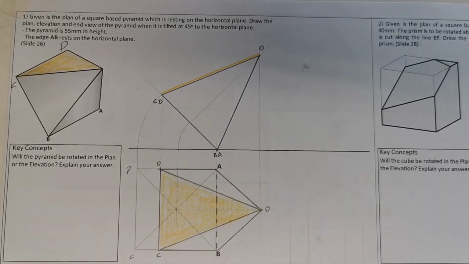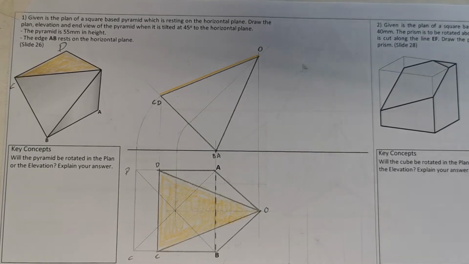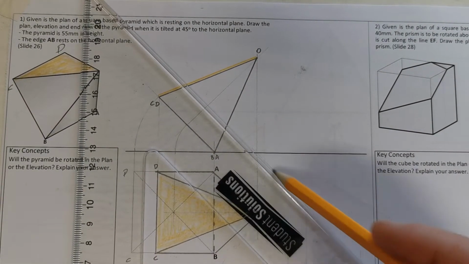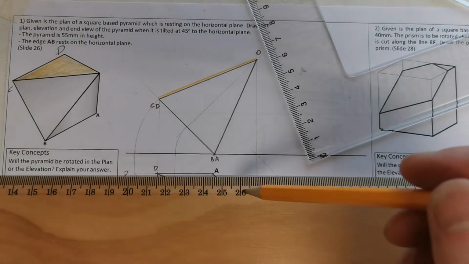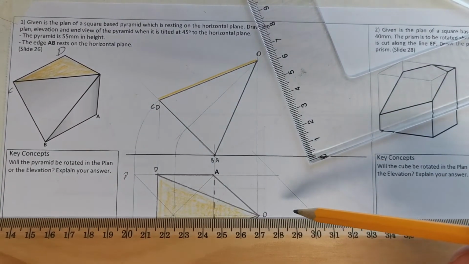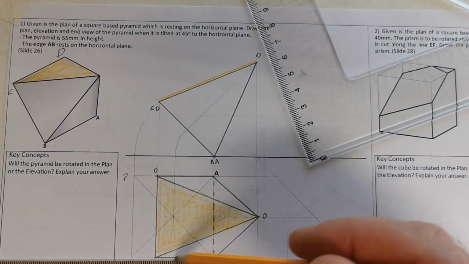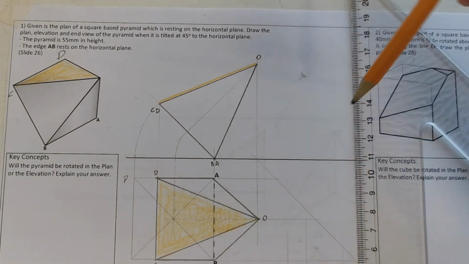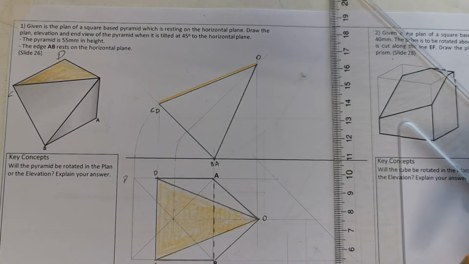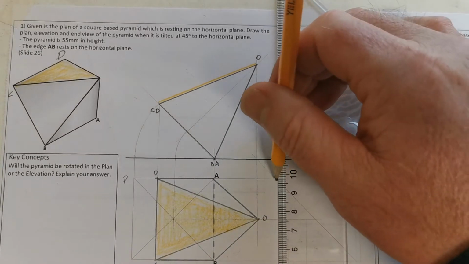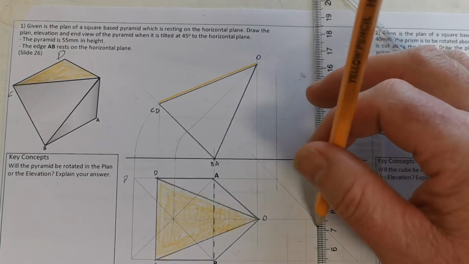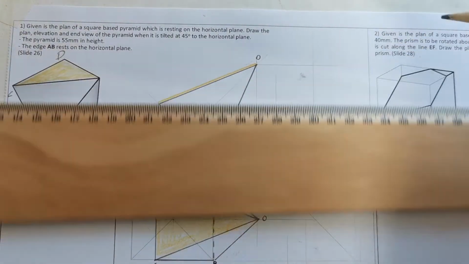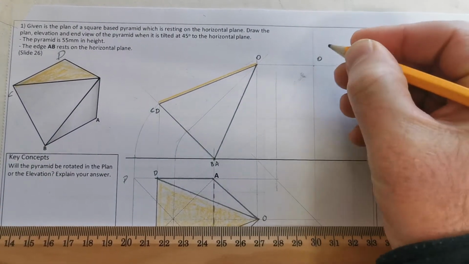Now I'm just going to go back up there to that last question because I noticed that they look for an end view in this question as well. So we just throw in an end view here. It won't take 5 minutes. So bring up AD, bring up the apex, bring up C and B. I'm going to bring across the apex here, which is O, and label that.